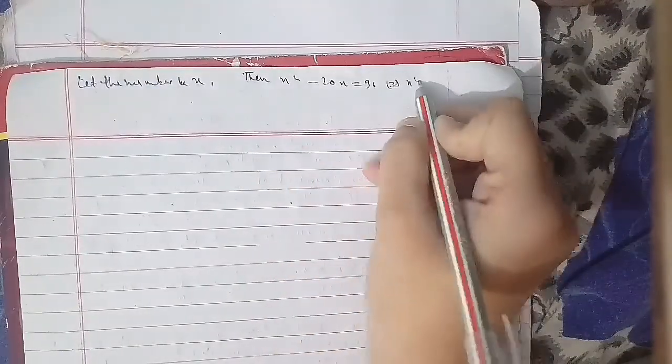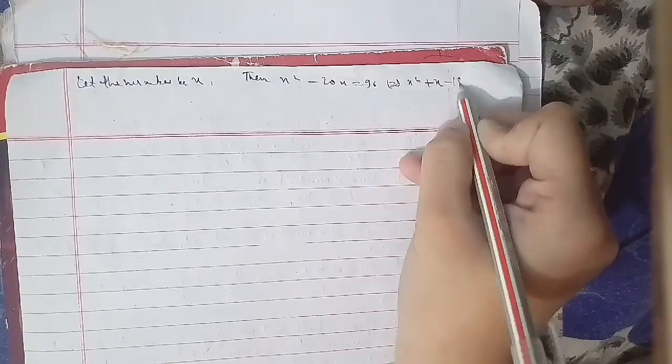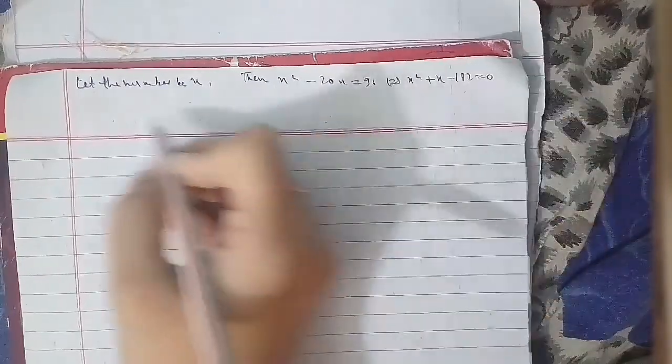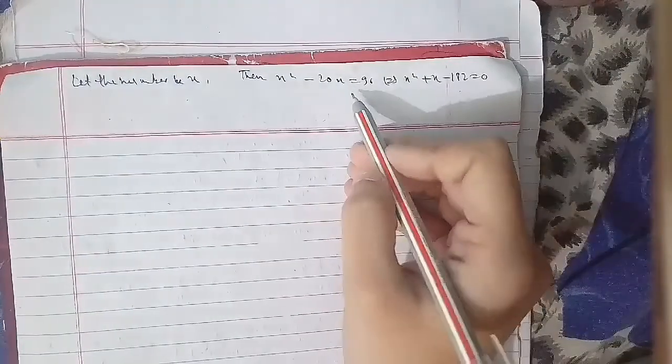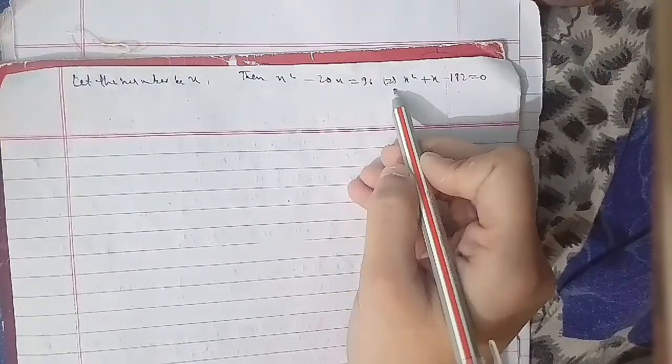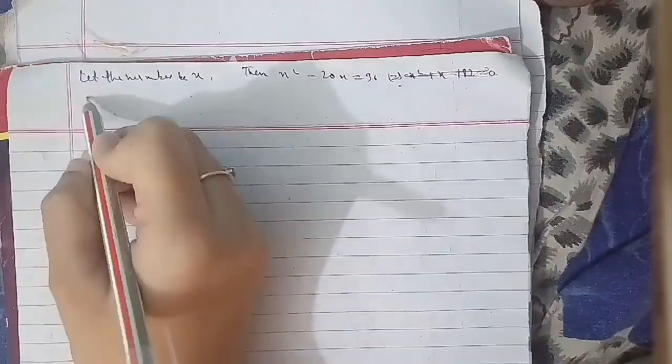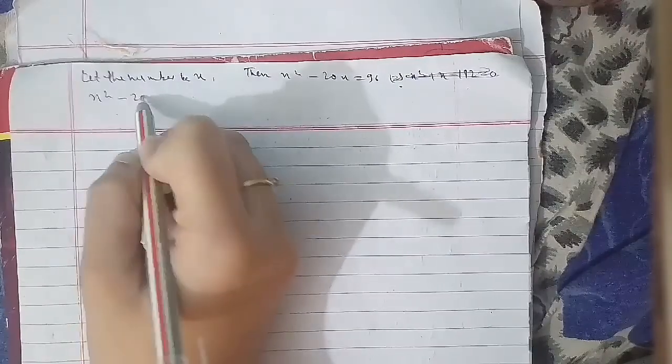We'll get x plus 4 and x minus 24 equals 0. So the values we'll get are x equals minus 4, and here it is x equals 24. That will be the right answer for this question as well.